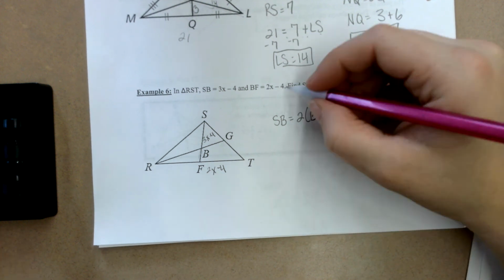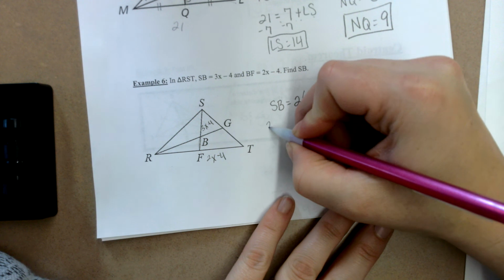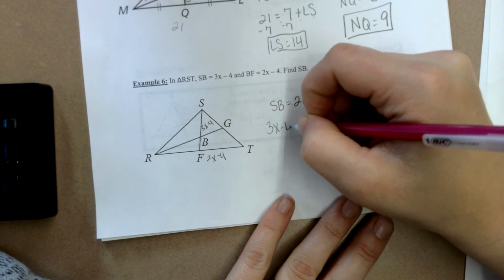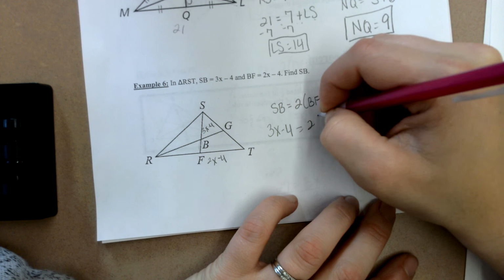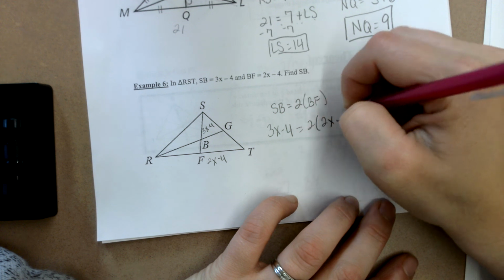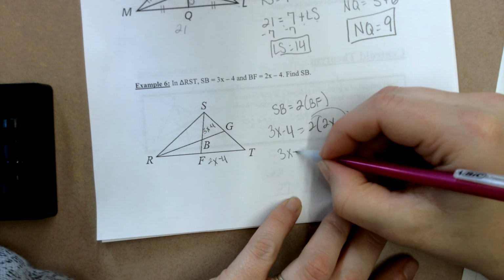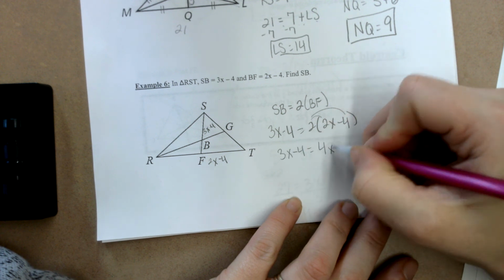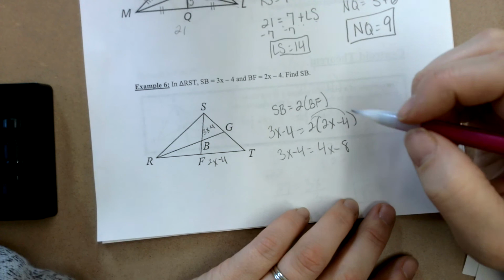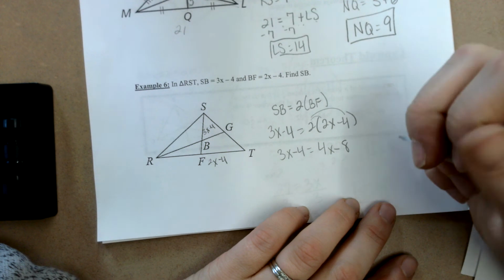When we put that in, we substitute 3x minus 4 equals 2 times 2x minus 4. We're going to have to distribute here. So 3x minus 4 equals 4x minus 8. Then we can solve from here.